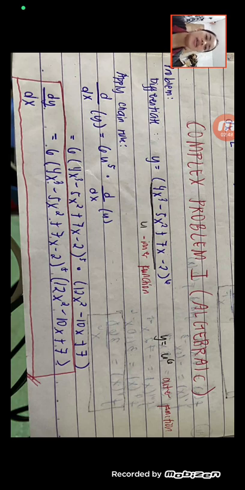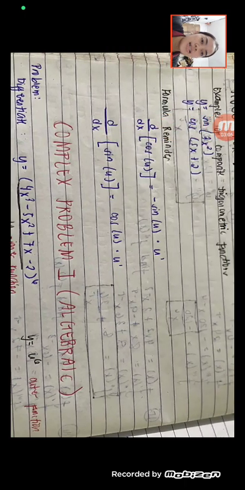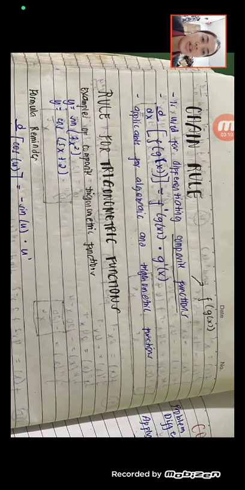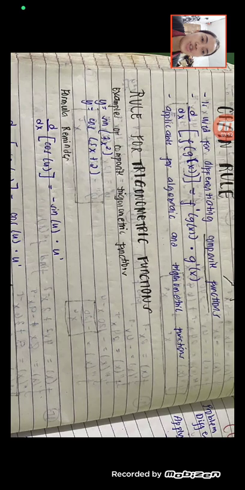Now let's solve this by applying the chain rule. The derivative of y is equal to 6 u raised to the power of 5 multiplied by the derivative of u, because this is the formula for the chain rule.